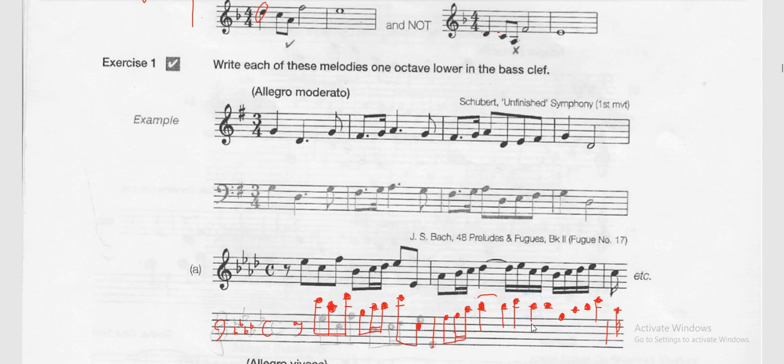And a trick for when all the semiquavers beam together: you can just draw the line like this and then beam them together, for example like that, and then another line like that, and then another line like this.